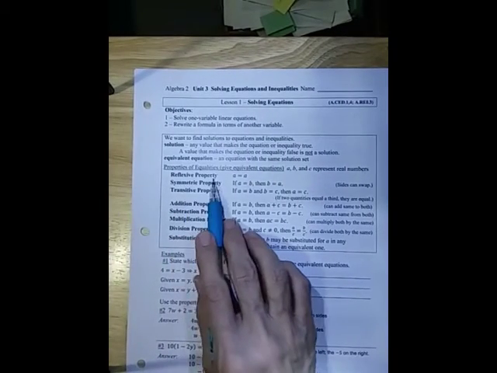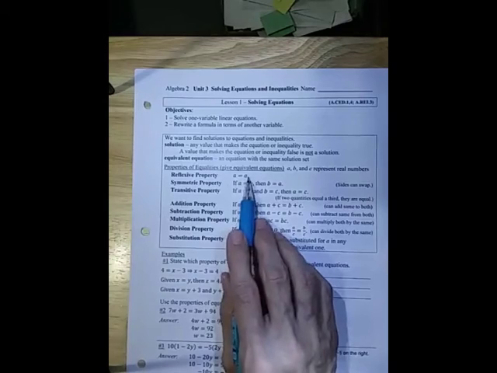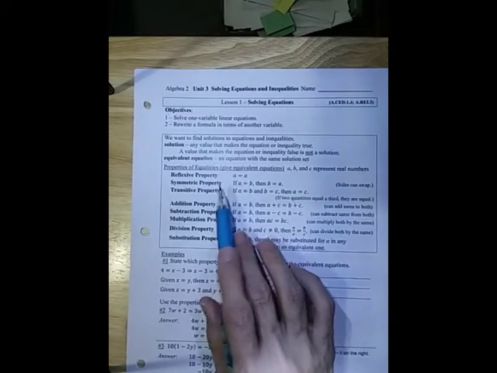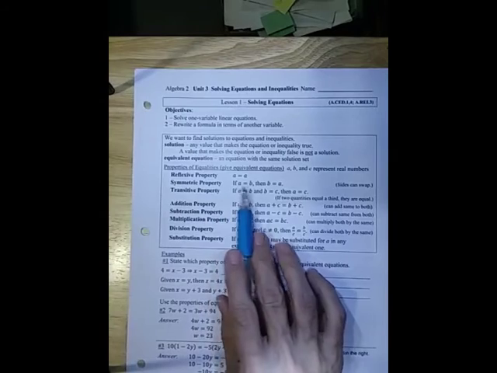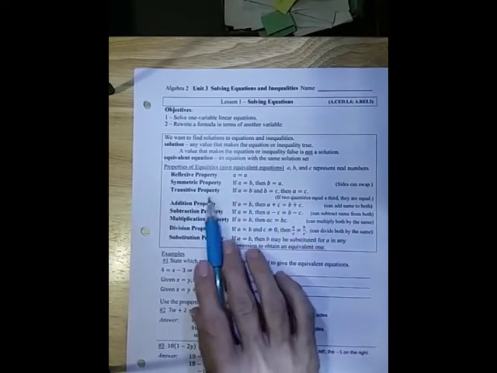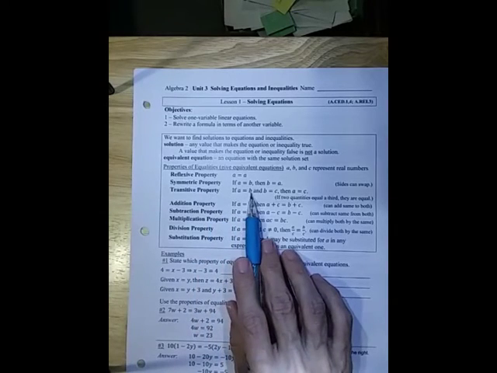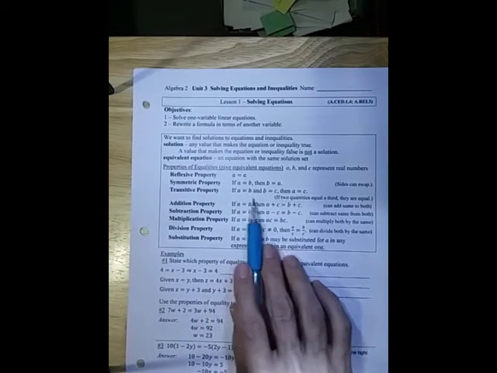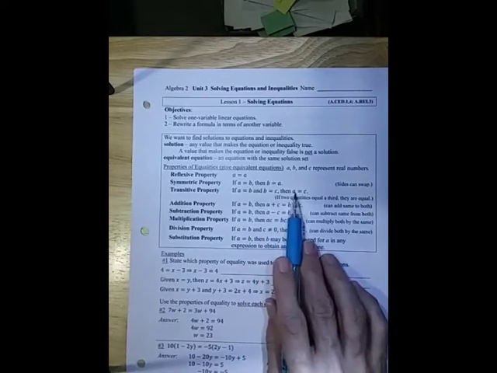There's the reflexive property, in which 2 equals 2. So I know that one number equals itself, or a variable equals itself. The symmetric property, where I can switch sides. So if I have written 2 equals x, I know that x equals 2. There's the transitive property. If a equals b, and then that second term b is equal to a third term, then the first and third ones are also equal.